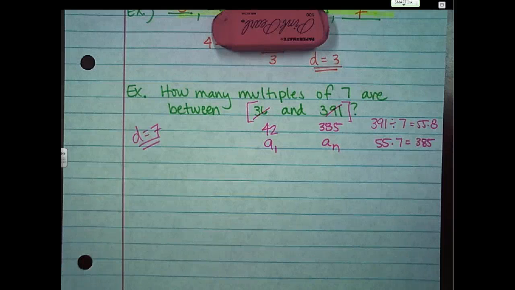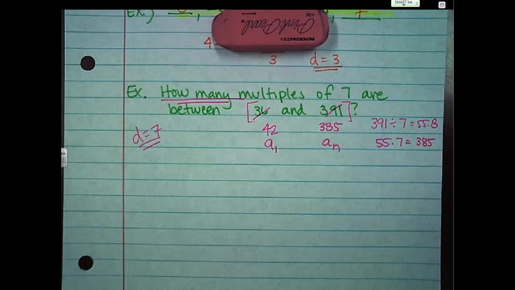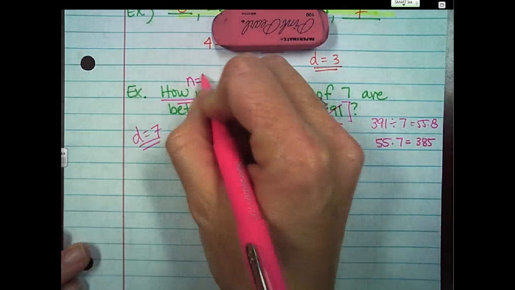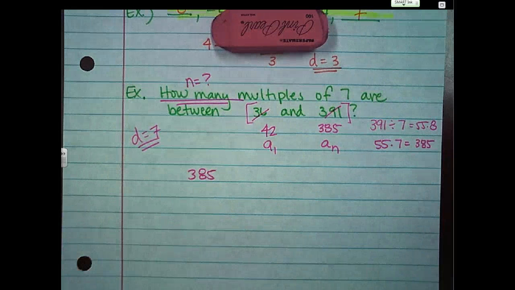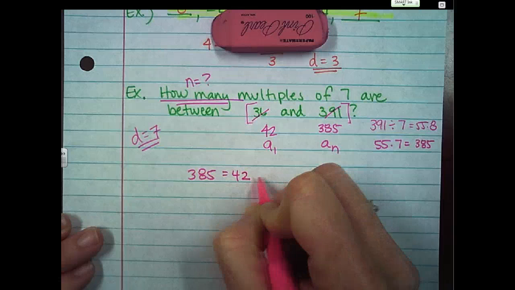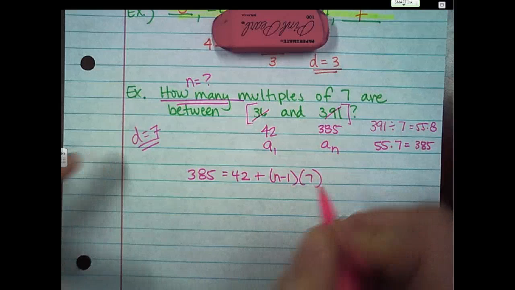Okay, so I want to know how many fit in. So let's think about our formula for a second. Our formula says take your last term first, the formula a sub n. I'm asking how many multiples, so what variable am I looking for? I've got d, I've got the beginning, I've got the end. What variable do I need? n. I'm looking for n. So my ending term is 385. 385 equals your first term plus n minus 1 times your common difference.